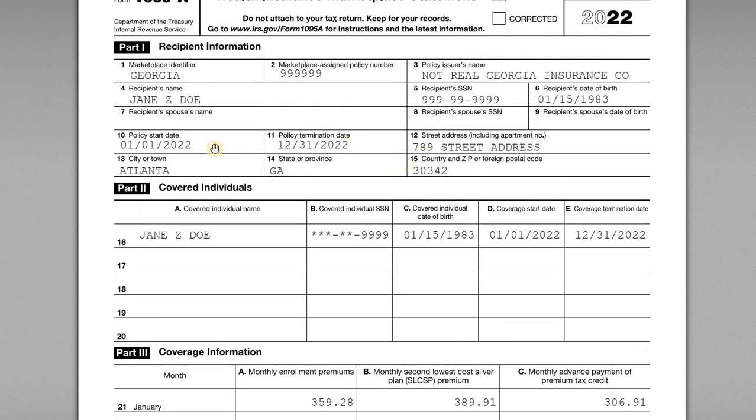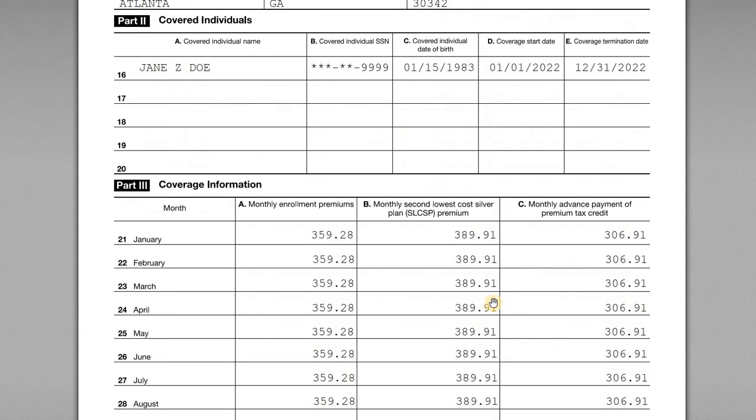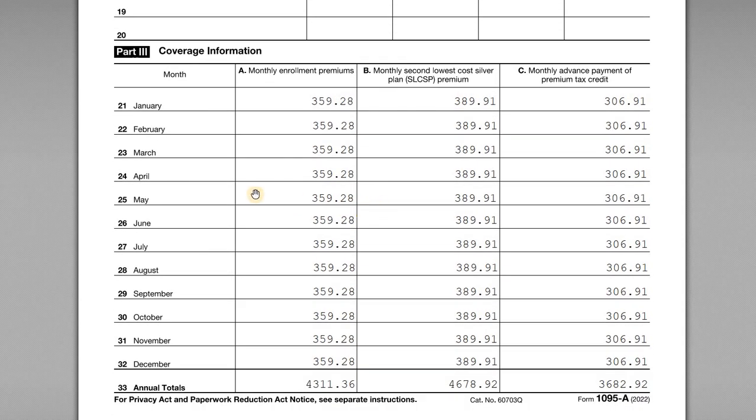All right, so we've got columns A, B, and C, and then in the top here we have more identifying information about the taxpayer that's enrolled in the plan and information on the insurance company itself. All right, so once you have this information to start, what do you start entering first, right? I think a good place to start is the Part 3 coverage information. Get this entered into the 8962.